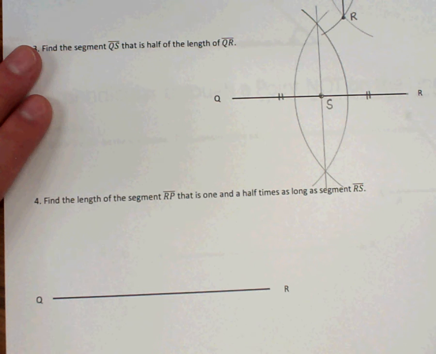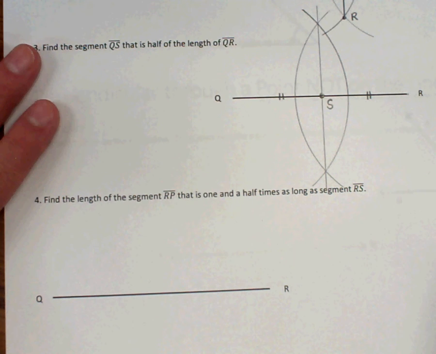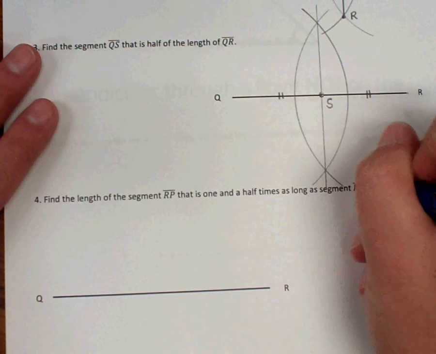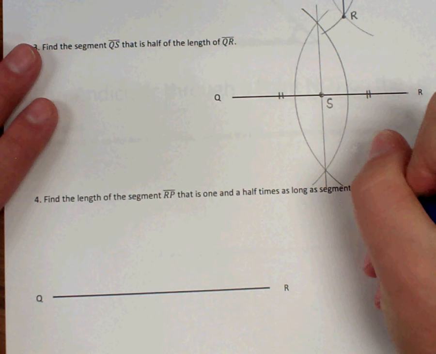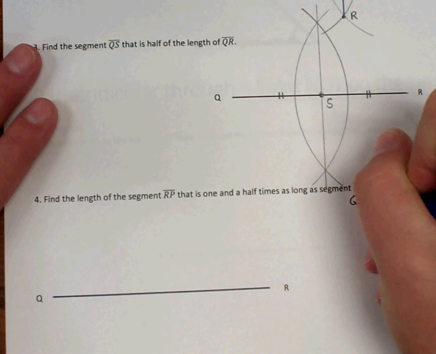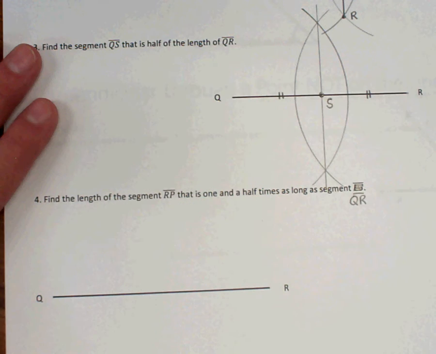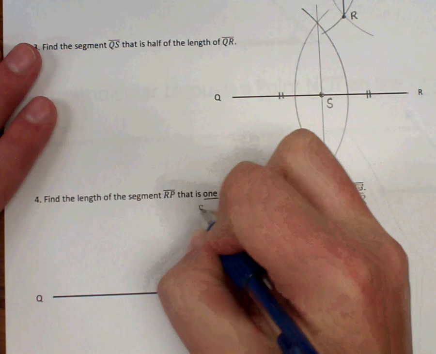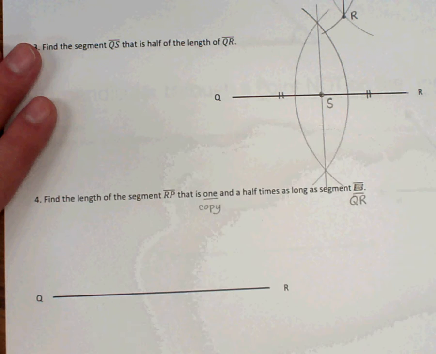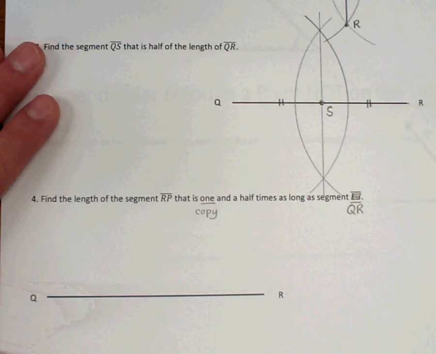Find the length of the segment RP that is 1.5 times as long as QR. Apparently I can't type. Now, that means we're going to copy a line segment. So I'll start with that.